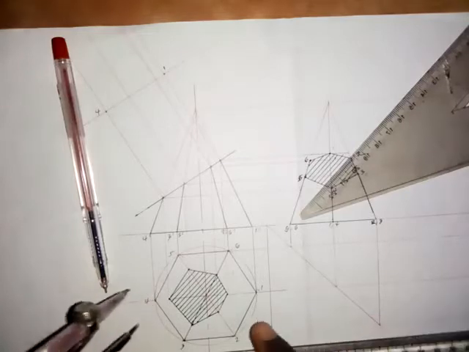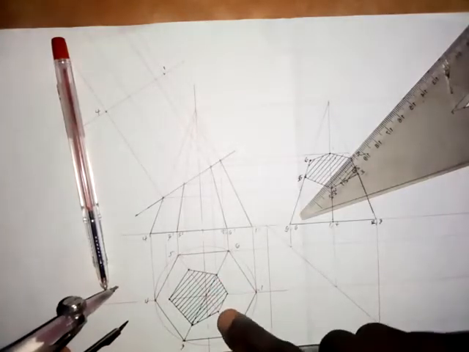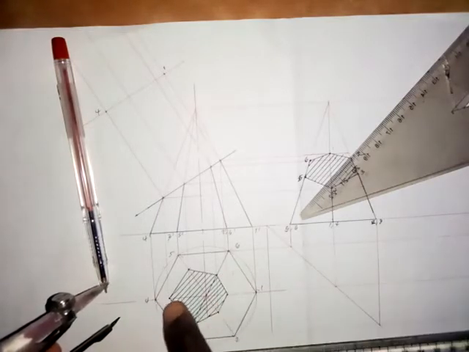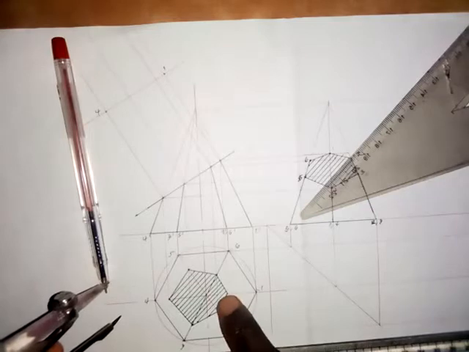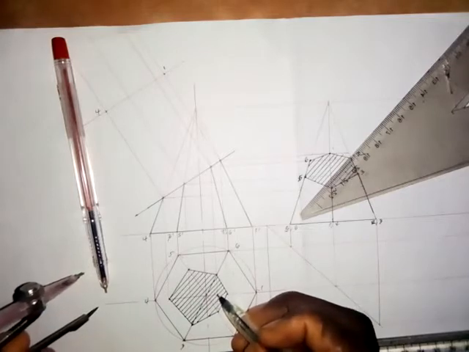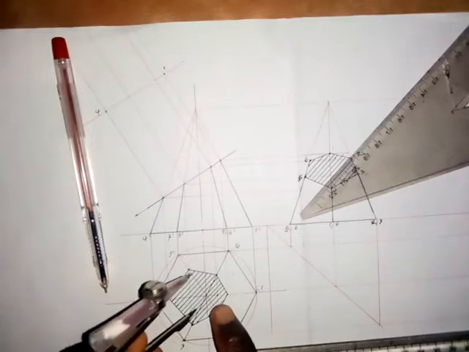Now, if you look, this is point 2 and this is point 6. There is a horizontal line between them. There is a point that separates them, which is in the middle of the hexagon.